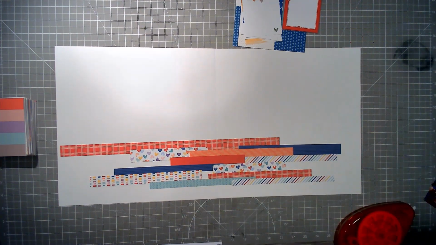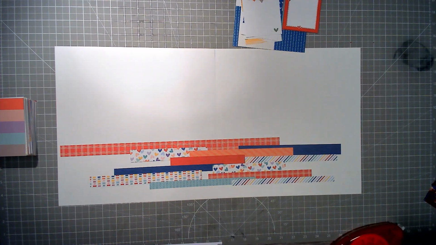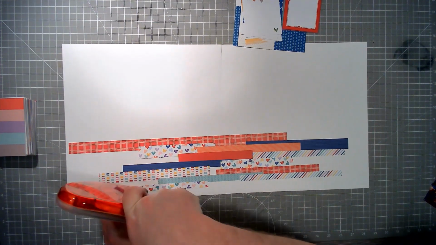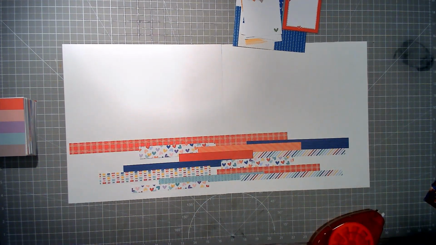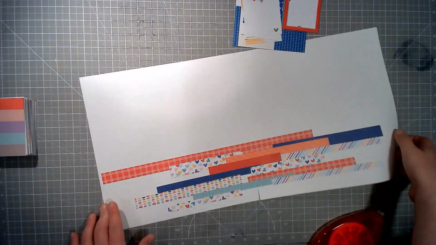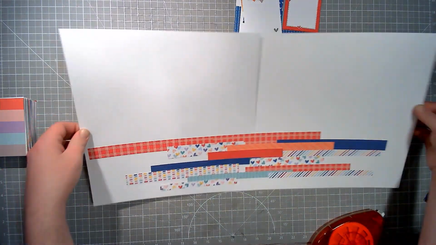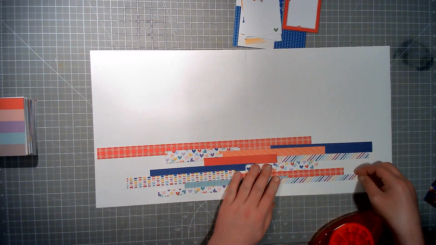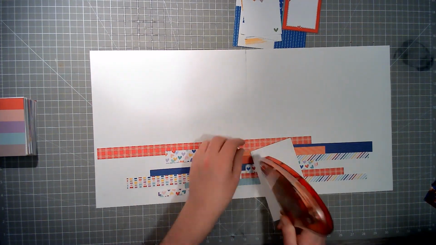Pop that there. Don't want to overload it either with the paper. Didn't get any on there then. There we go. Okay. So I'm liking the way that's looking. Not sure it's particularly straight. No, of course it's not, because it's crooked. It's straight then. There we go. Okay, so then I'm just going to dive right in.